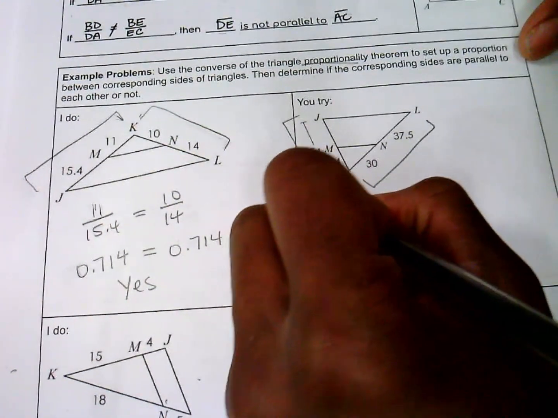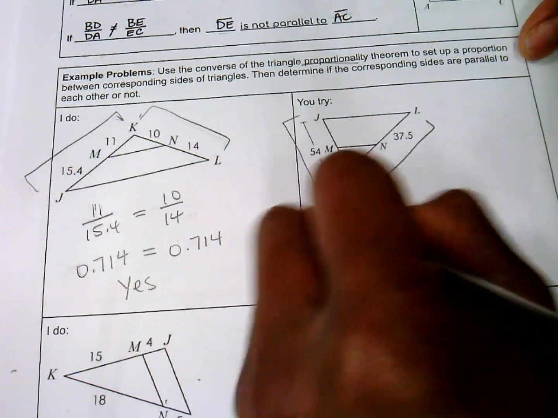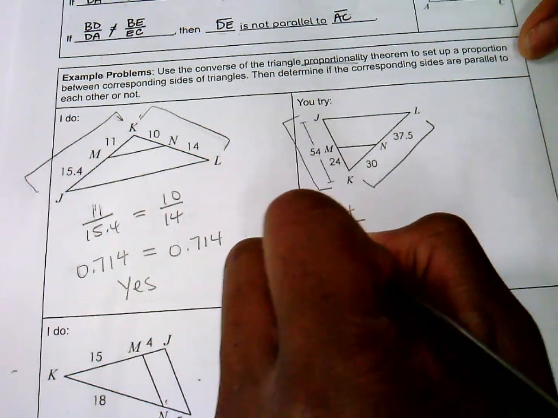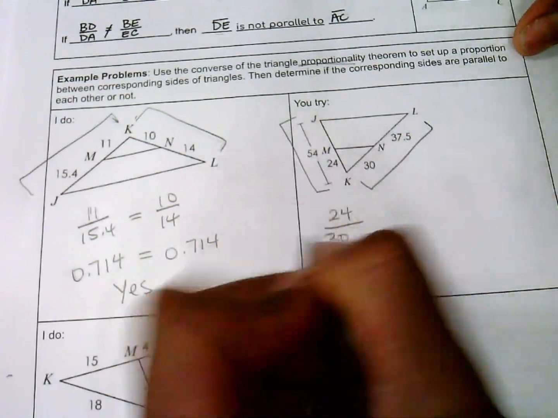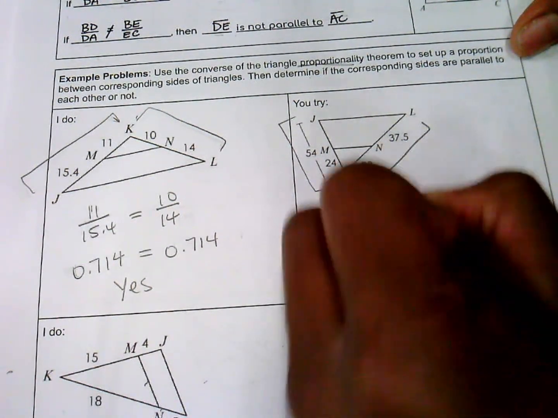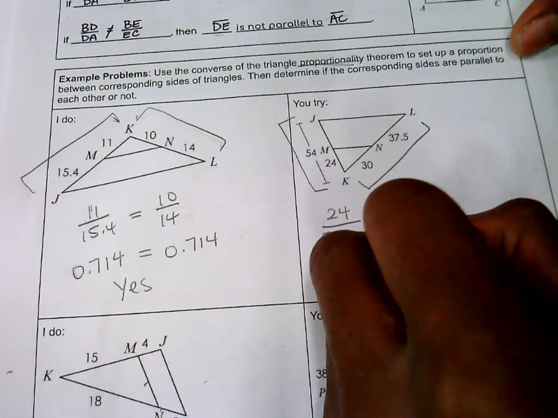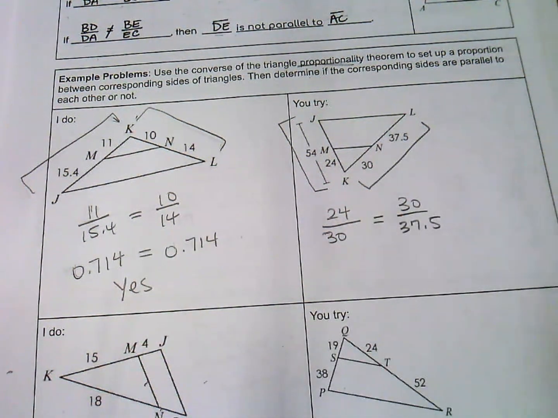Now we're going to do this side compared to this side. So we have 24 over, which is going to be 54 minus 24, which is 30, equals 30 over 37.5.